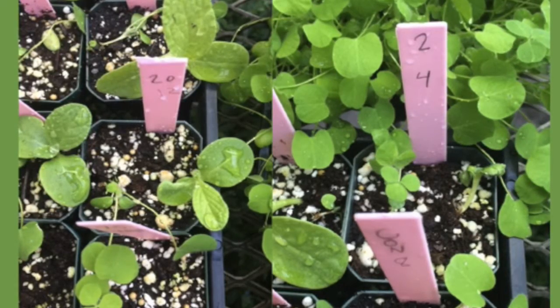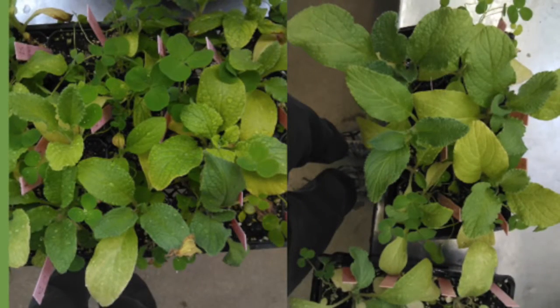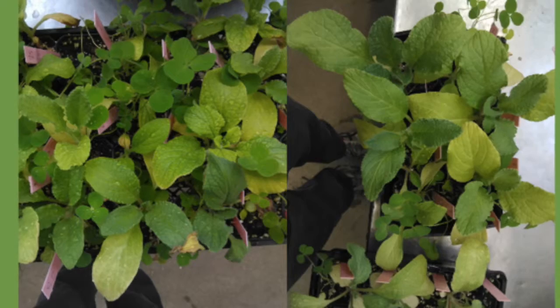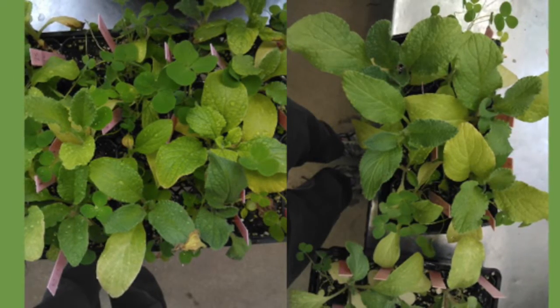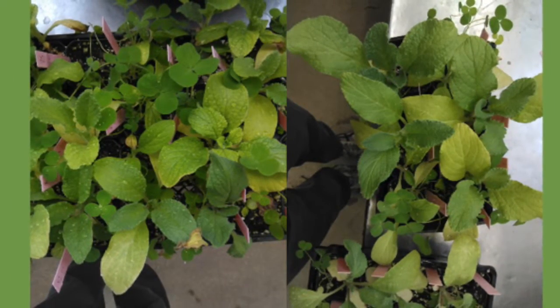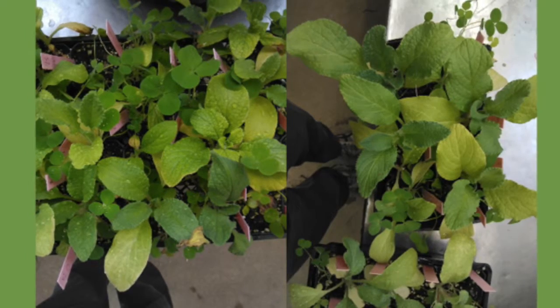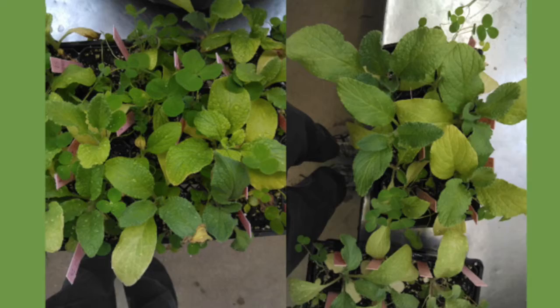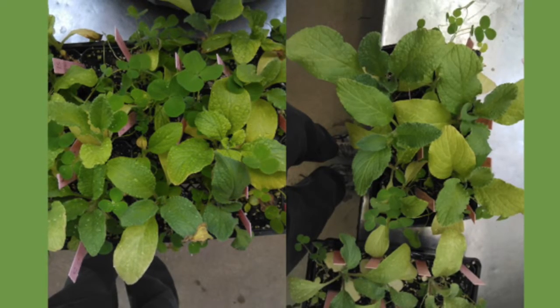Here's a picture of some of our pots on the day that we collected dry biomass samples. You can really see it's becoming an ecological system because we kept our pots and our different treatments too close together, and the borage was competing across treatments.